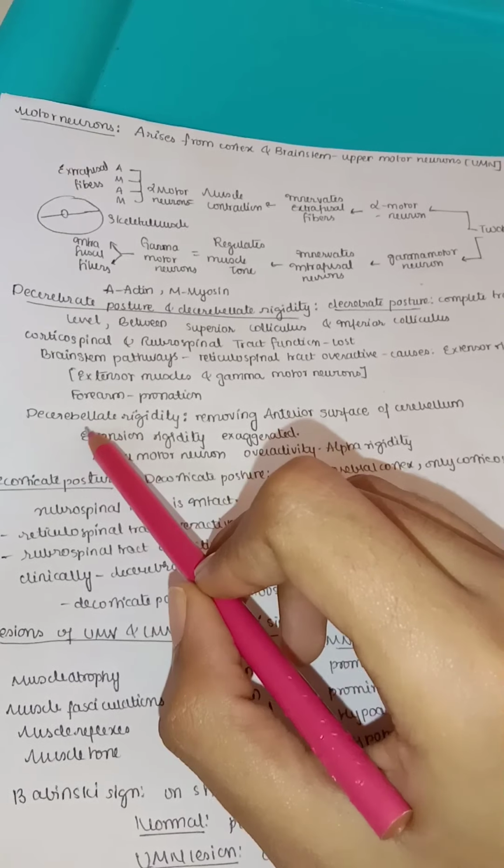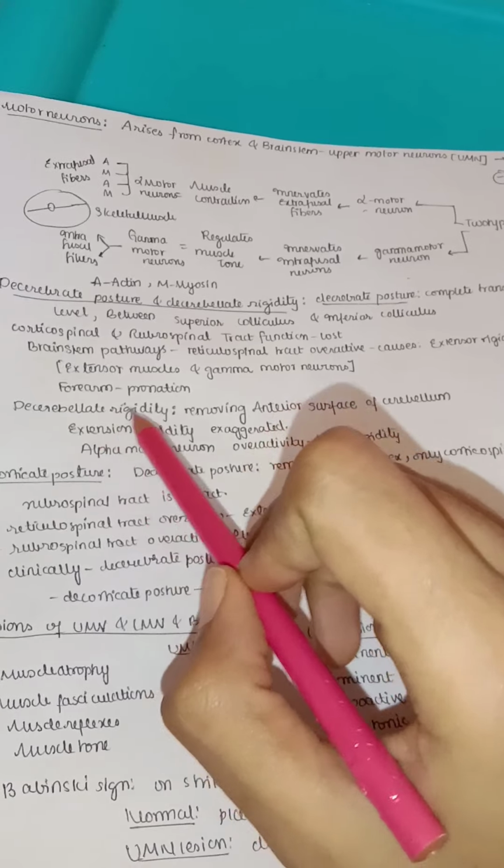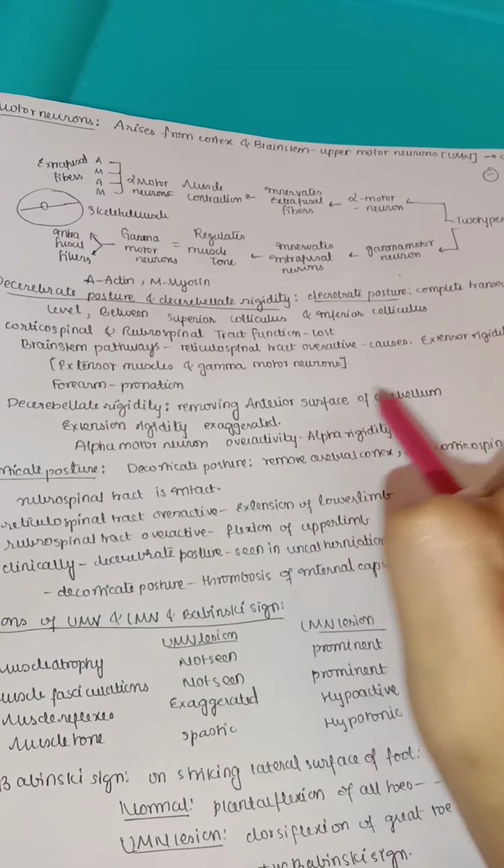Cerebellum. This is about cerebellum. That is about cerebrum. So here now we want to talk about decerebellar rigidity. So it's mainly removing the anterior surface of the cerebellum.